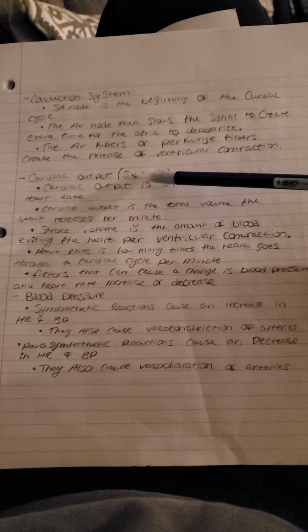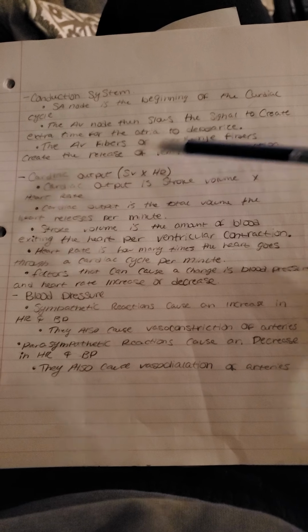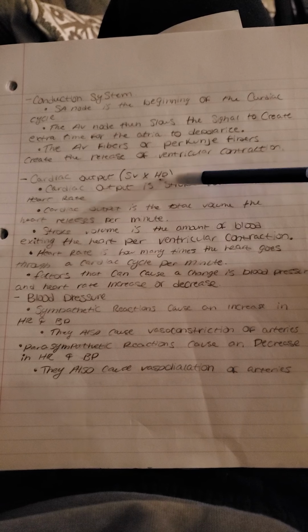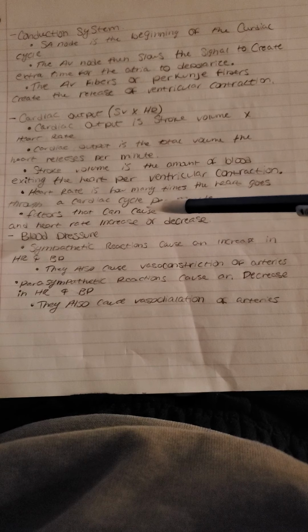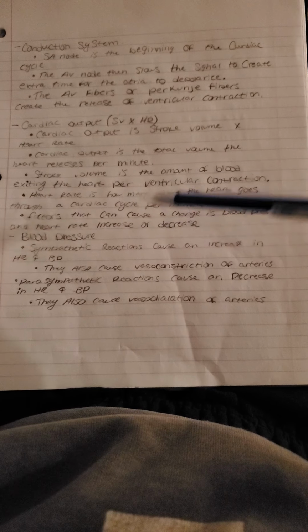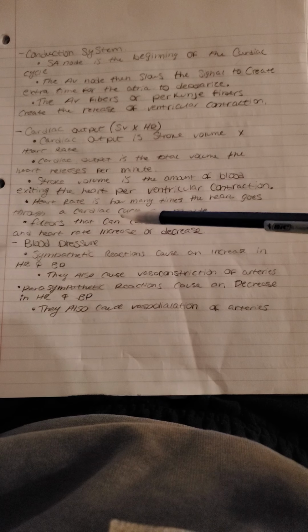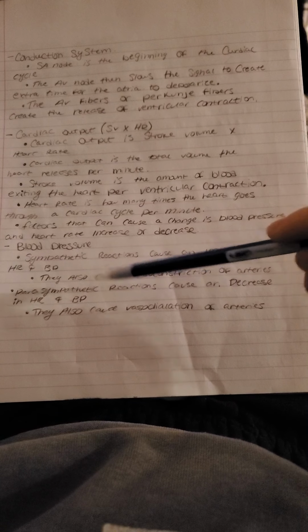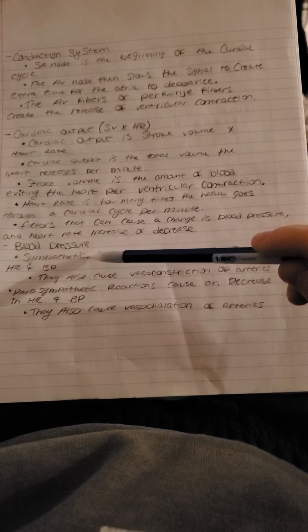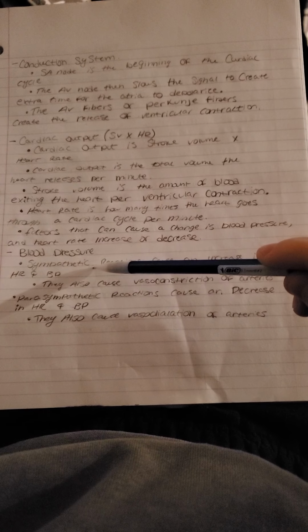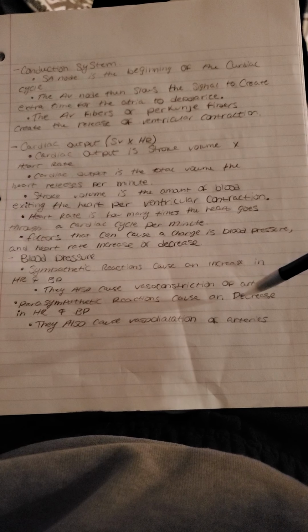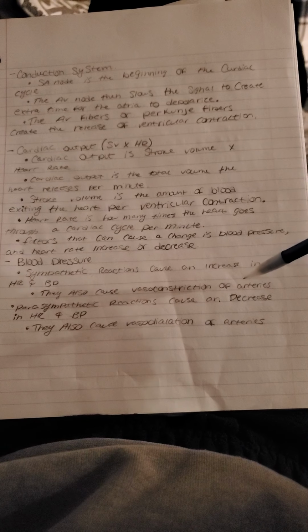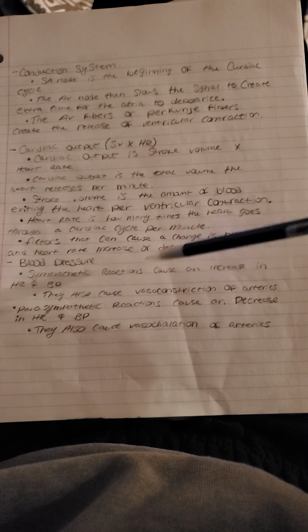Stroke volume, the amount that's coming out of the ventricular contractions, times heart rate, how many times the heart is beating per minute. I went ahead and described blood pressure just in case they word it in certain ways. So they may word it like this: a sympathetic reaction causes an increase in heart rate and blood pressure. Sympathetic is your fight or flight, don't forget. They also cause vasoconstriction of arteries. That's why you have the increase of blood pressure, because your blood is pumping faster. If you get in a fight with a bear, you're going to have a higher heart rate and probably higher blood pressure as well.